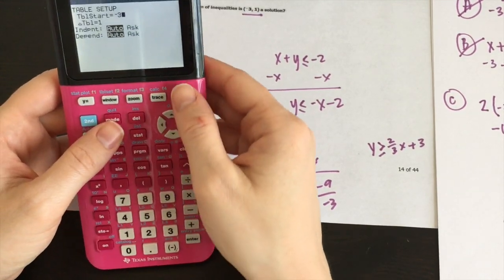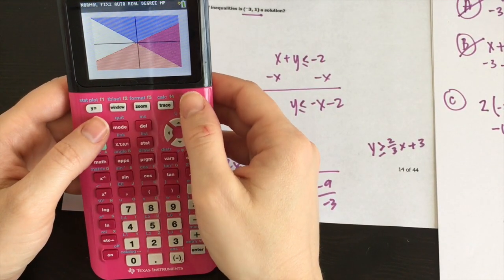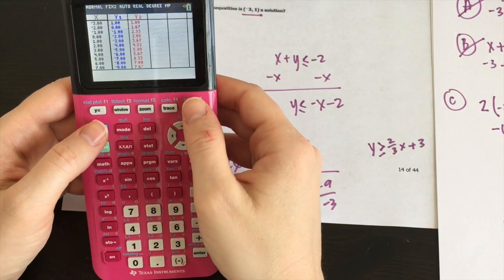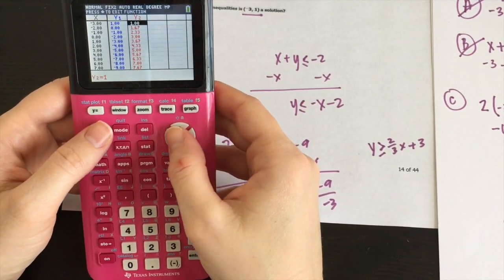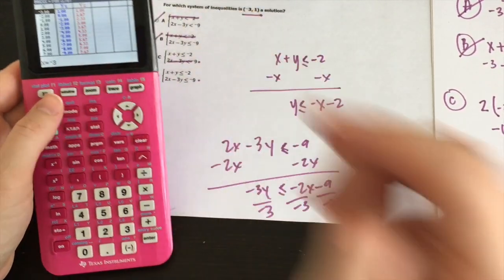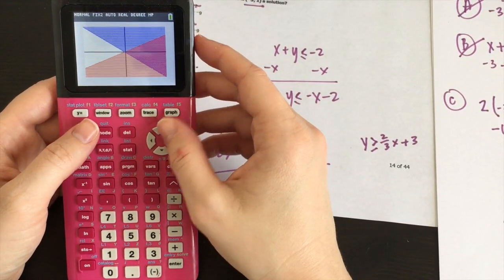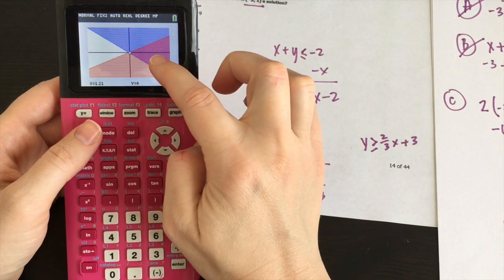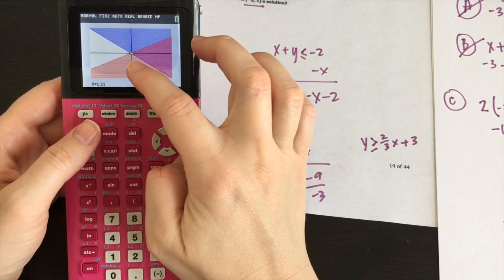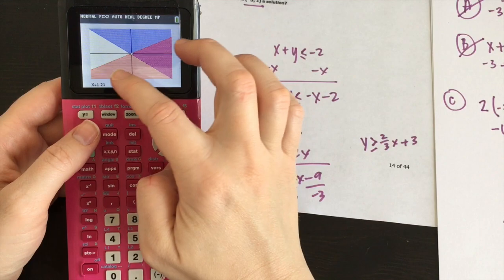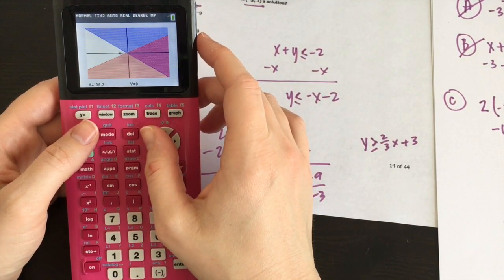Let's start my table at -3. 3, 1 is a choice here, 3, 1. So this is just kind of something, again, if we look here, -3, 1 would be an answer choice here.